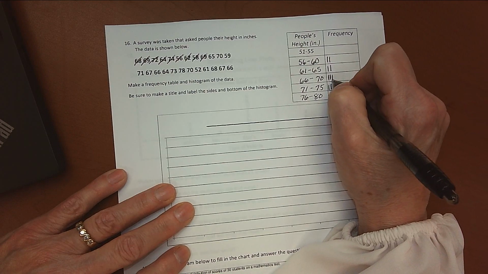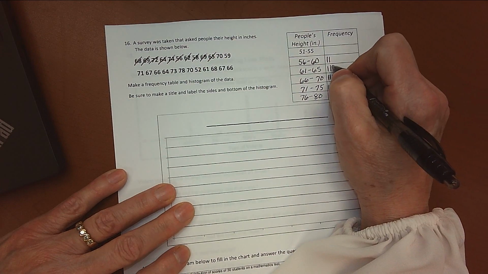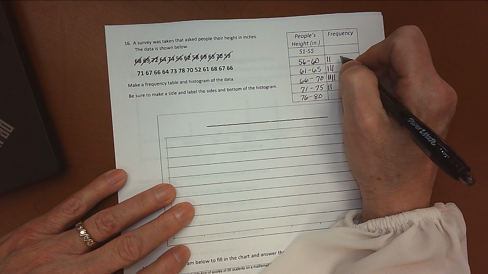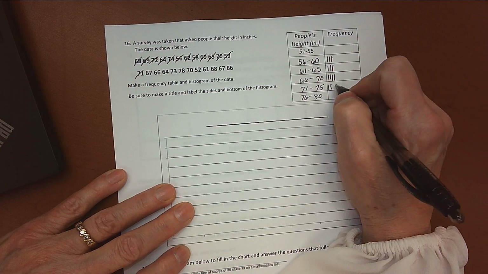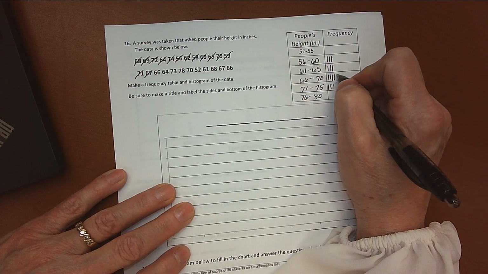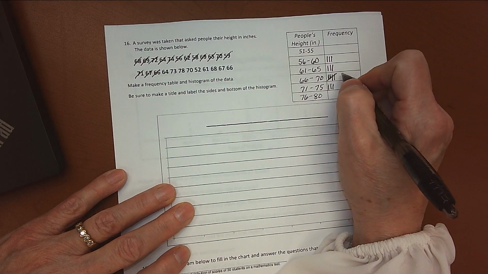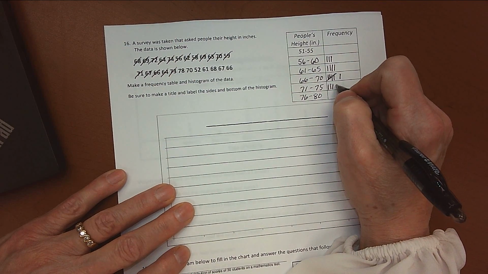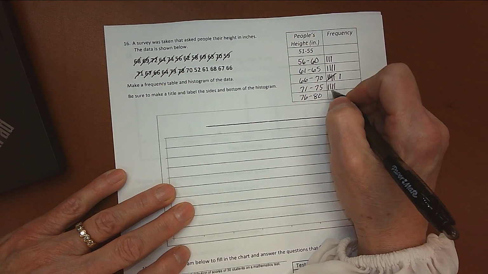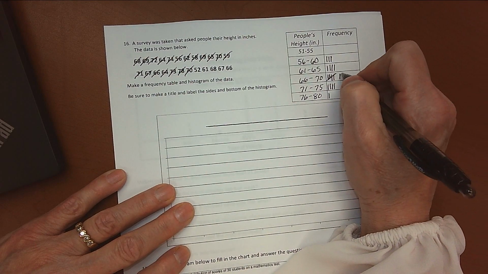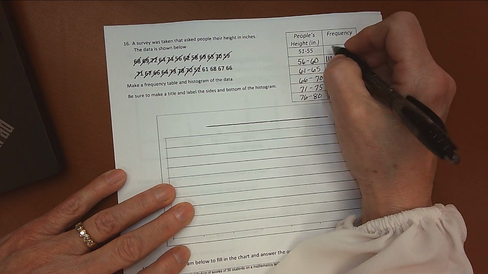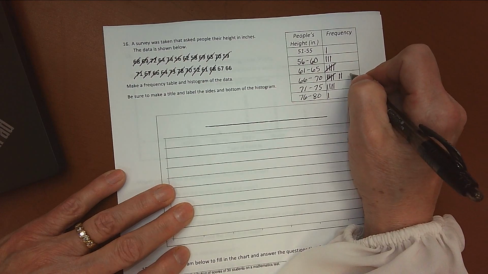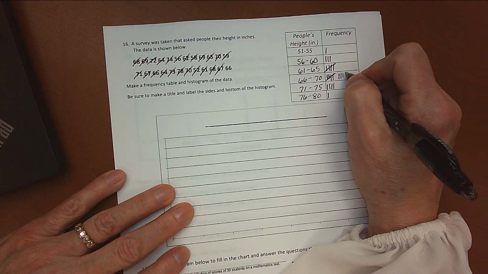69 will fall in here. 65 is going to fall here. 70 falls right in here. 59 going to fall in here. 71 in this category. 67 is going to make that 5. 66 falls in there as well. 64 goes up here. 73 right in here. 78 going to go here. 70 is going to be in this one. 52 falling up here. 61 going to fall there. 68 in here. 67 in there.